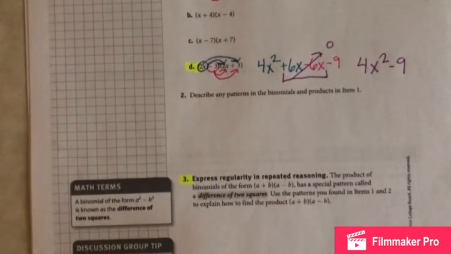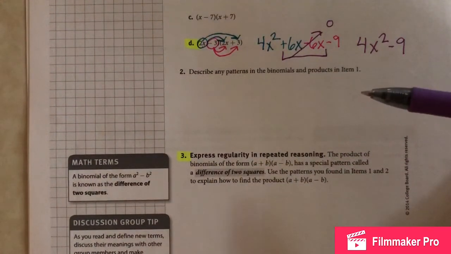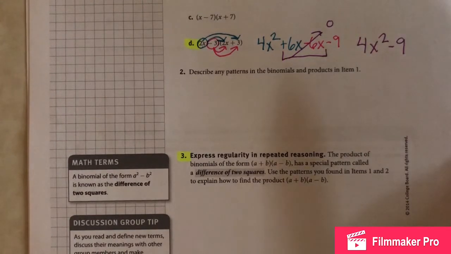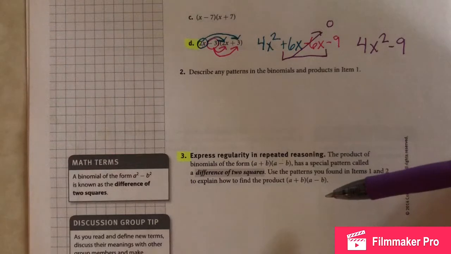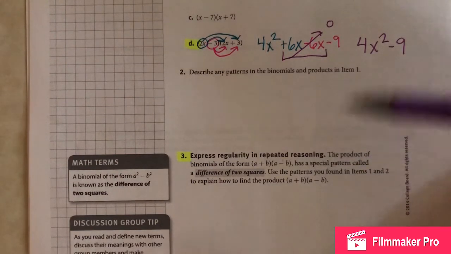So number 3 says to use the patterns you found in items 1 and 2 to explain how you found the product of A plus B, A minus B, and that's just a general case.